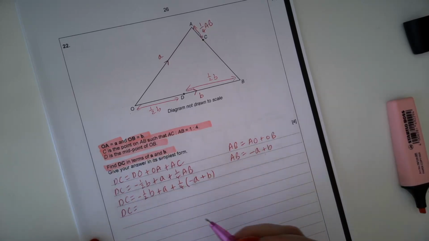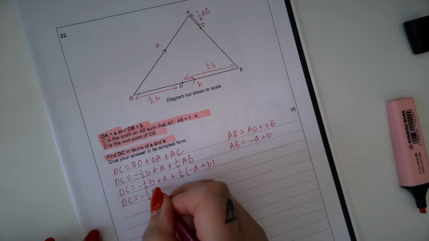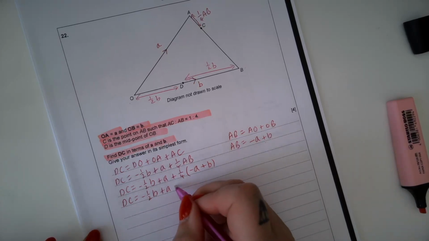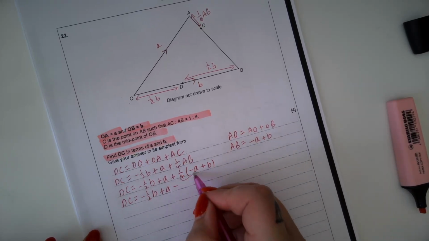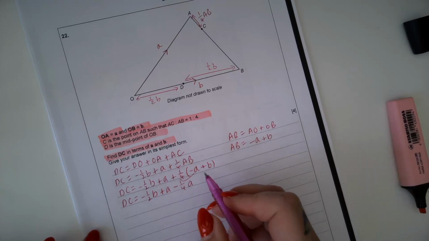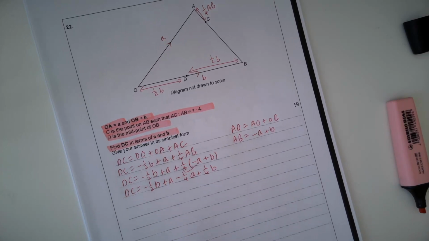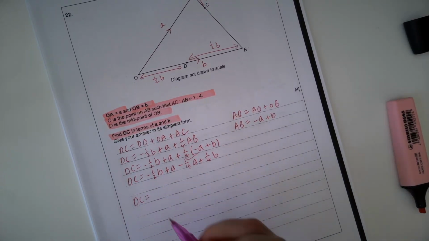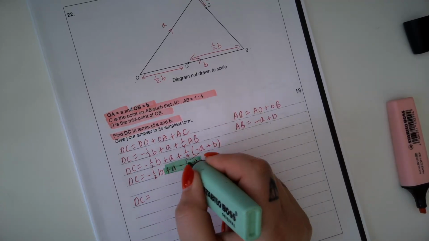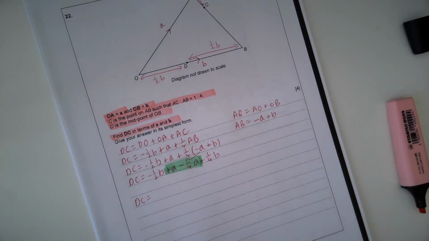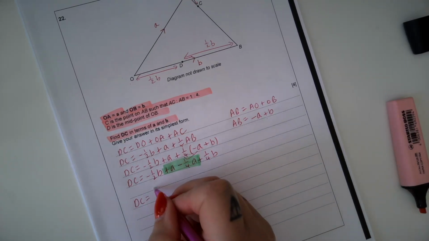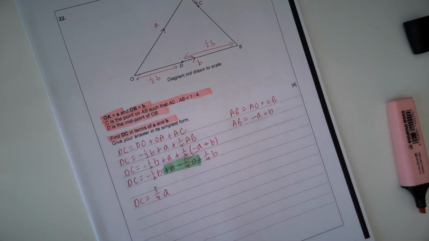So let's give us something to work with here. So negative a half B plus A minus 1/4 A plus 1/4 B. So now we're going to collect like terms to get DC in terms of A and B. So we have our A's here. So we've got A, so a whole one subtract a quarter. So we're going to have 3/4 A left.